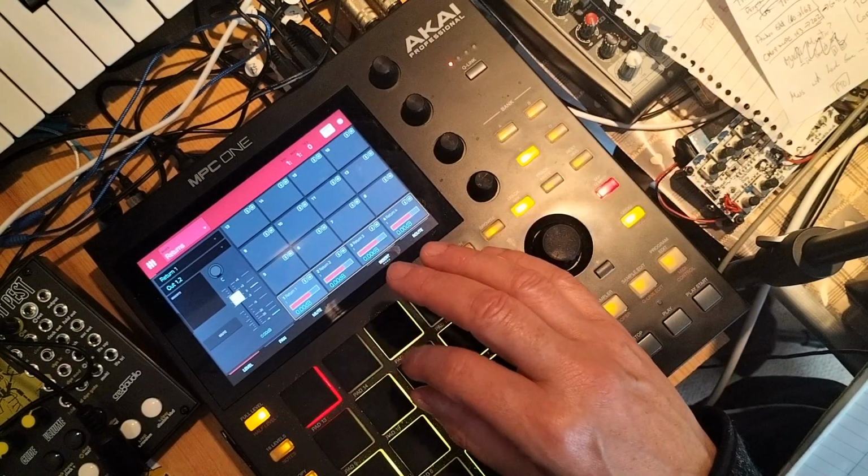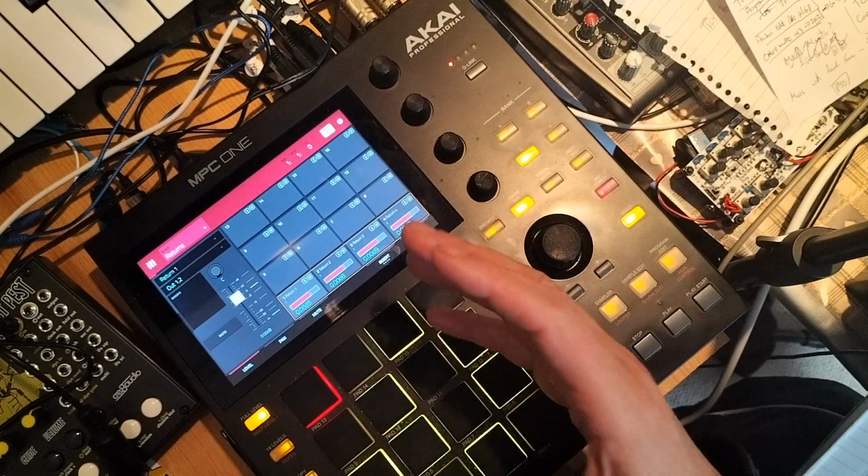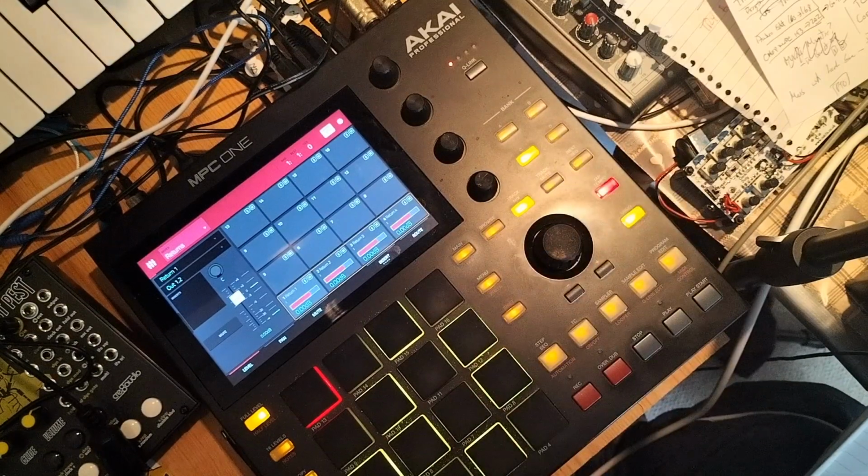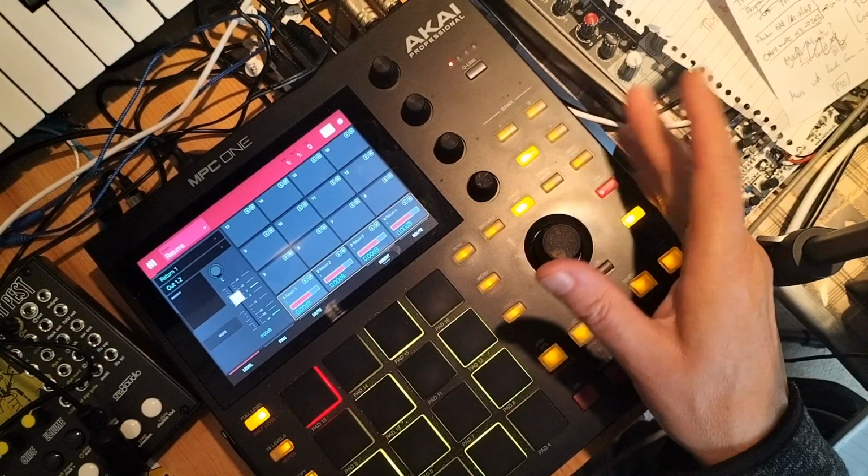Returns 1. Again, I've not messed with, but this is putting insert effects in. Excuse me. And I don't really use it.